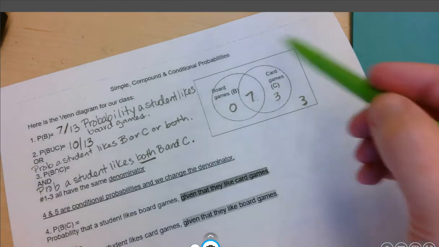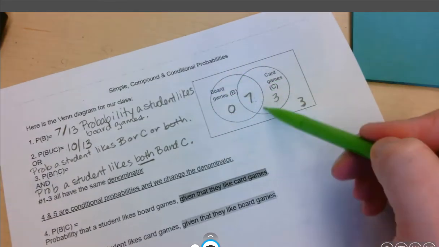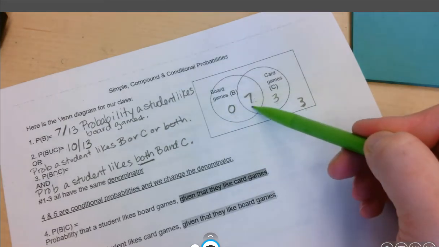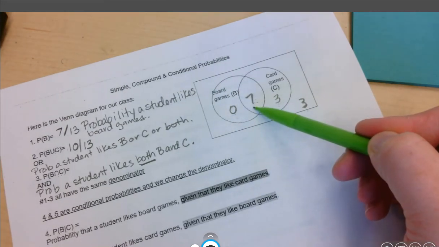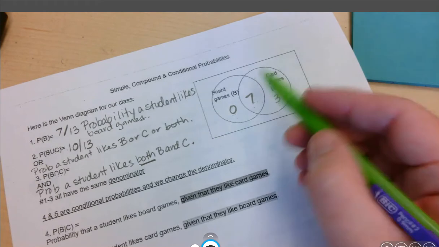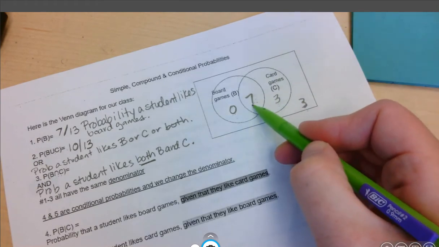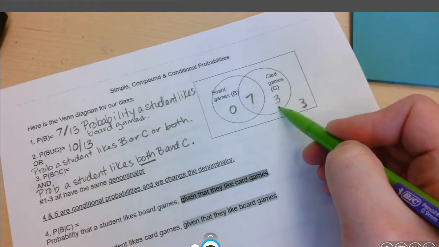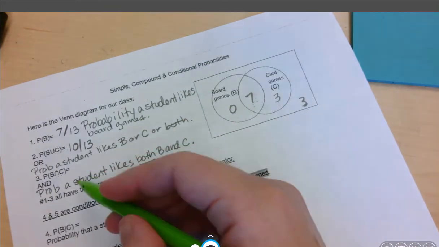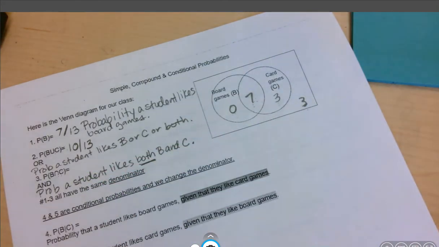Oh, so B, actually, if you look carefully at B, it has 0 and it has 7, right? 10. All right, and so we have 10 people that like B or C, right? But for this one, when it's both, you're looking at just the overlap. So what do you guys think? What number's in the overlap between the two circles? 7. Anybody want to agree with 7?